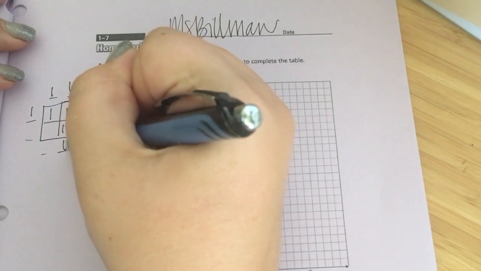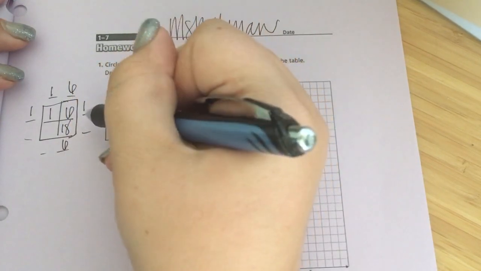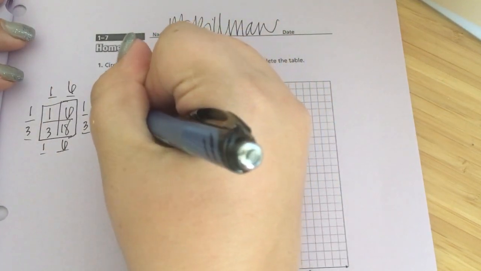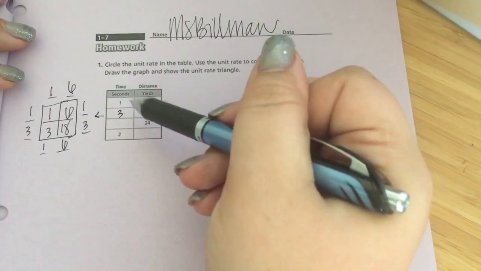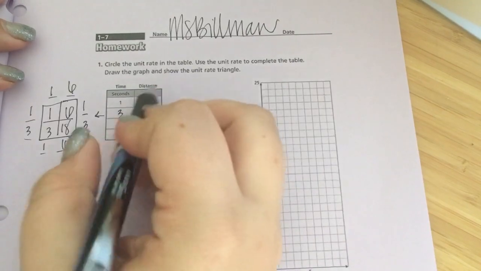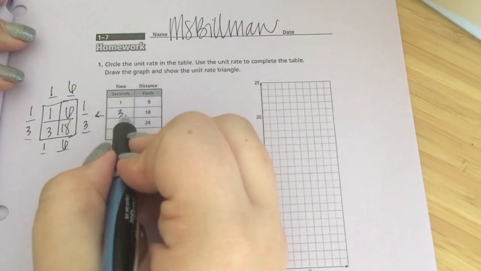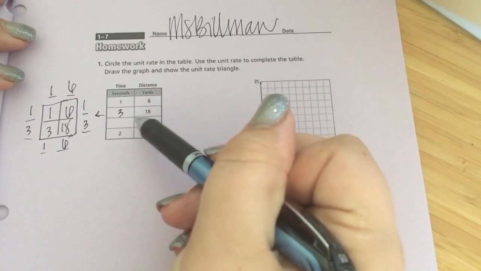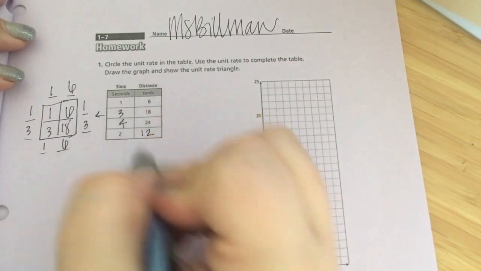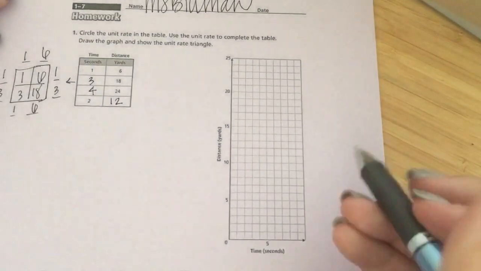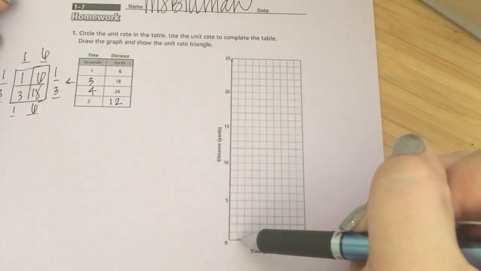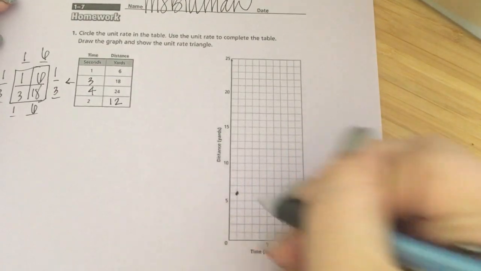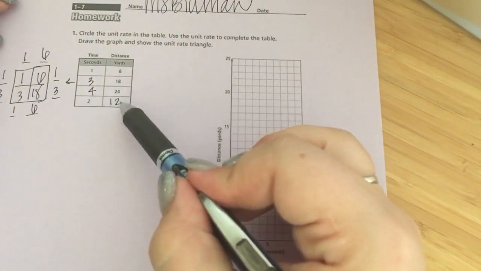So I have 1, 6, multiplied by 3 gives me 18, and 3 across. So my unit rate is already 6 yards per second, but I need to fill in the rest of this factor puzzle. So if 6 yards is 1 second, I know 6 multiplied by 4 gives me 24, so that'd be 4 seconds. I'm going to go over to my graph, and I go over 1 and up 6.